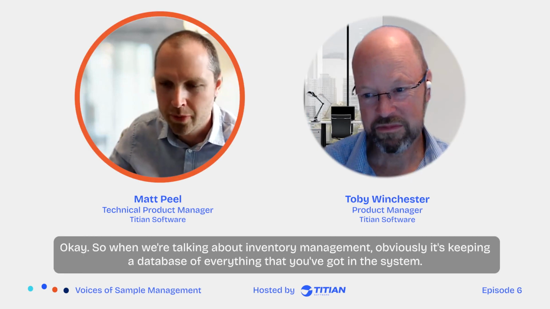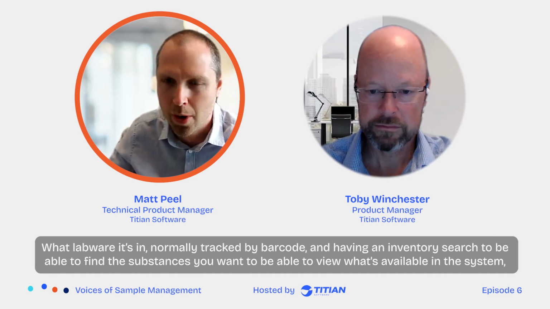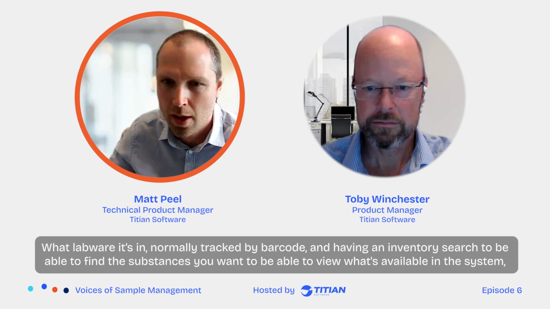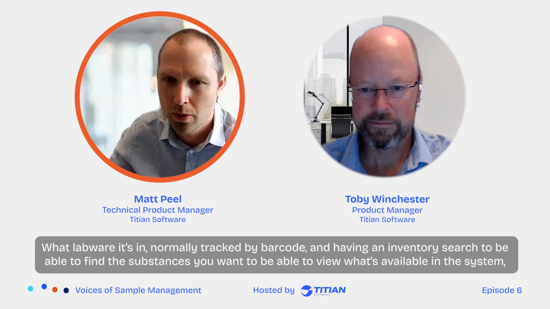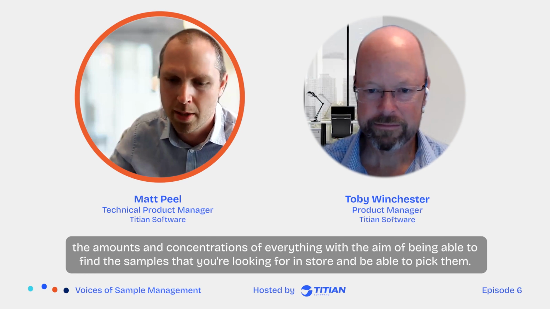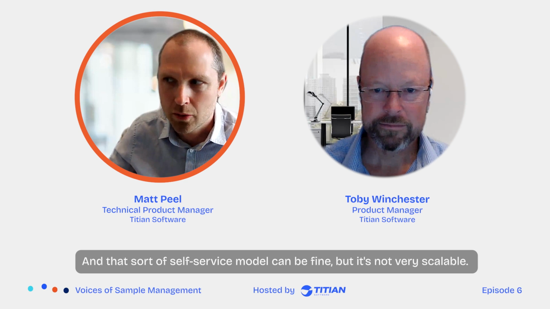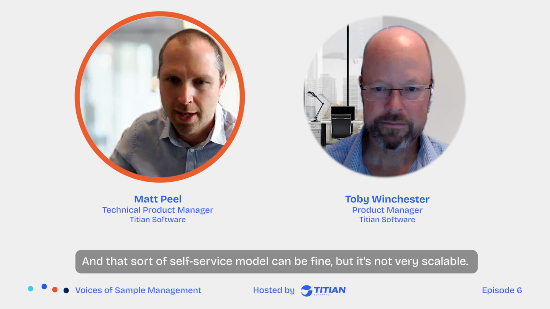Okay, so when we're talking about inventory management, obviously it's keeping a database of everything that you've got in the system, what labware it's in, normally tracked by barcode, and having an inventory search to be able to find the substances you want, to be able to view what's available in the system, the amounts and concentrations of everything, with the aim of being able to find the samples that you're looking for in the store and be able to pick them. And that sort of self-service model can be fine, but it's not very scalable.